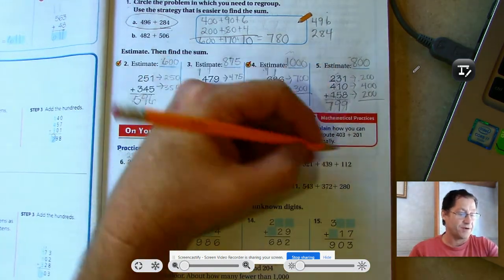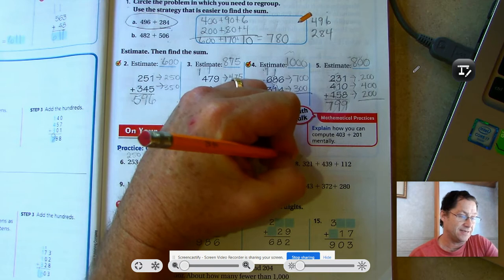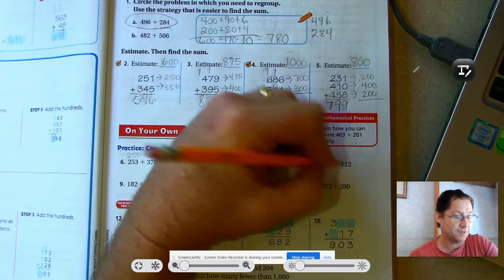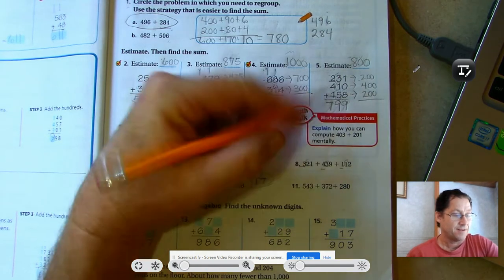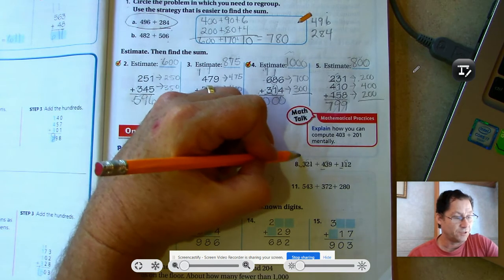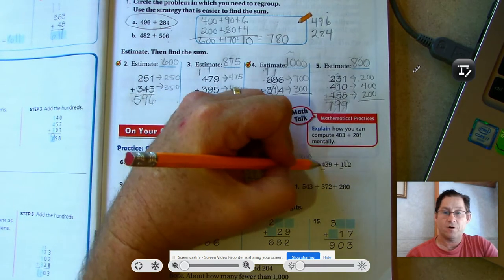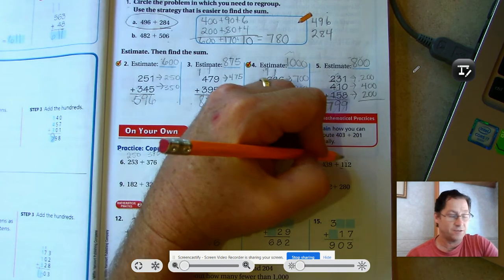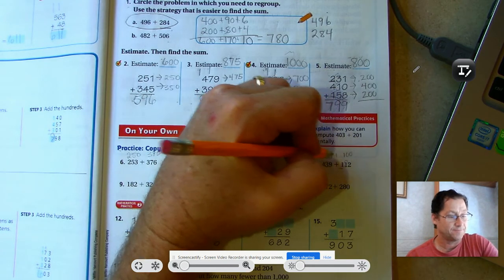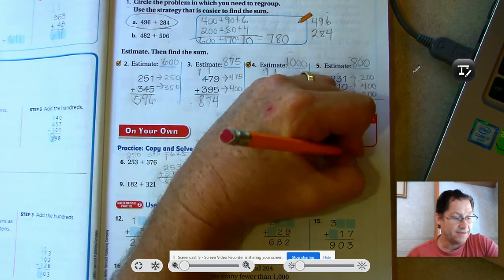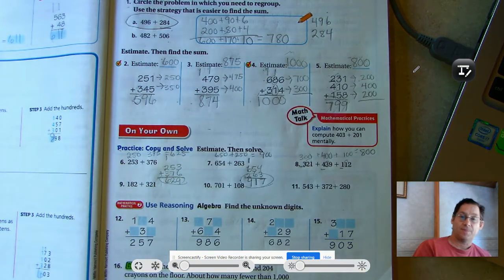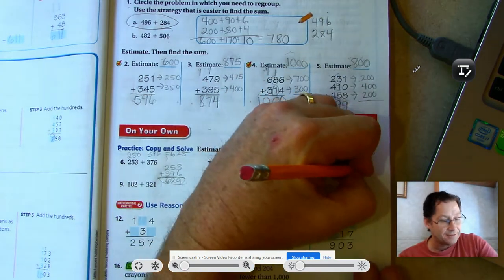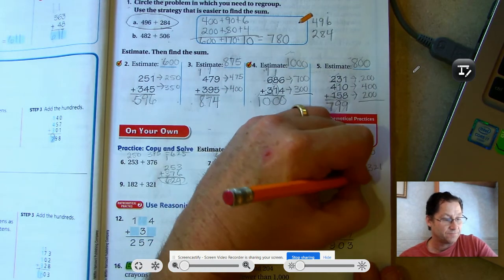Number 8, we have 3 digits. So let's estimate. I'm going to round to the nearest hundreds on all of those. 321 is closer to 300. 439 is closer to 400. 112 is closer to 100. And if we add those all together, we get an estimate of 800. Okay, so now let's stack our 3 add-ins by place value.